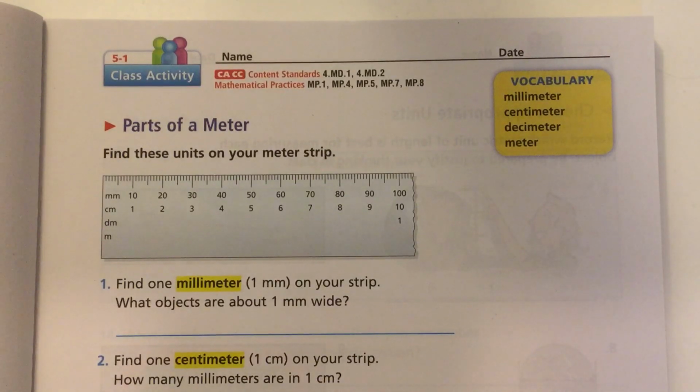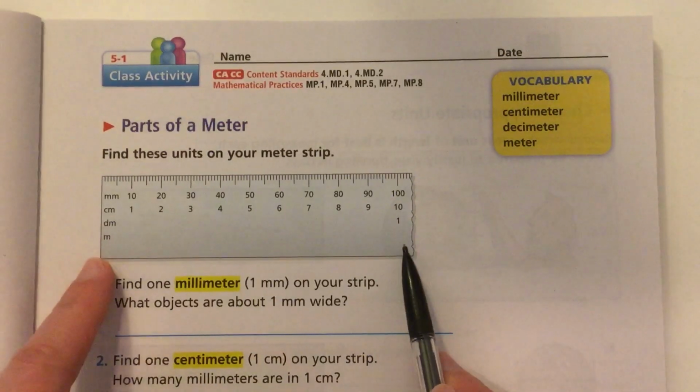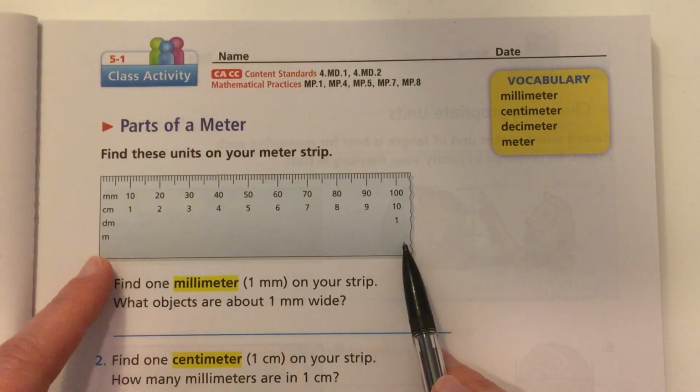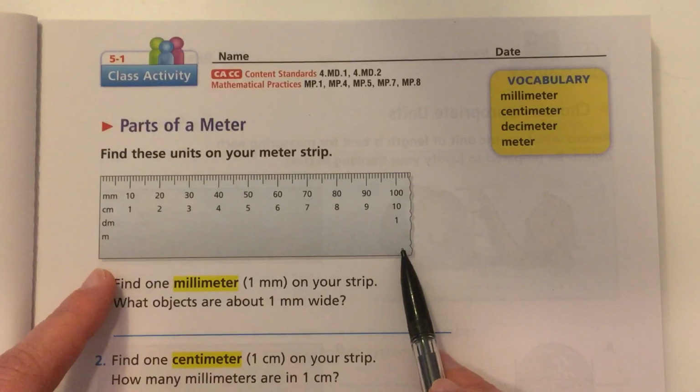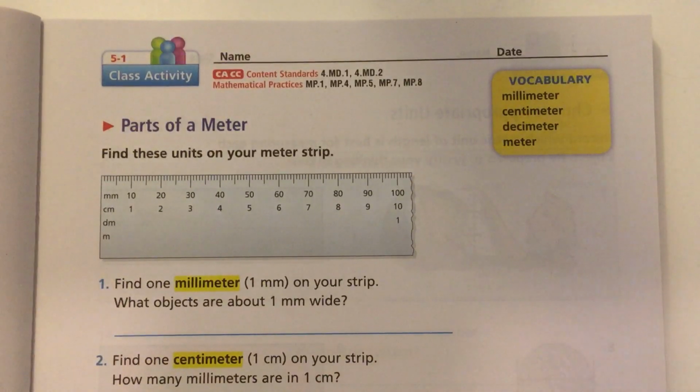So here we are looking at parts of a meter. So this is not a full meter. A meter stick is like those big sticks that we have in the classroom. I don't know if you remember from when you've had to measure things. If you put your hands out to your sides, they are pretty much from one fingertip to the next fingertip. So a meter is pretty big. It's bigger than a yard.